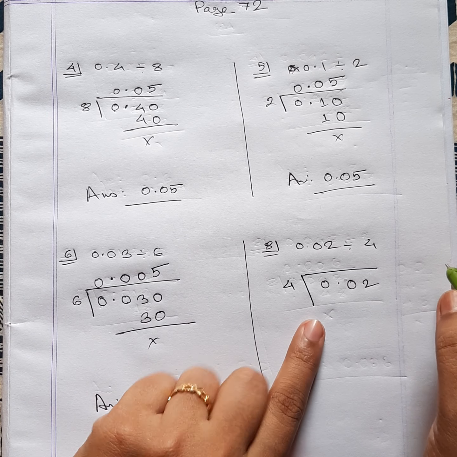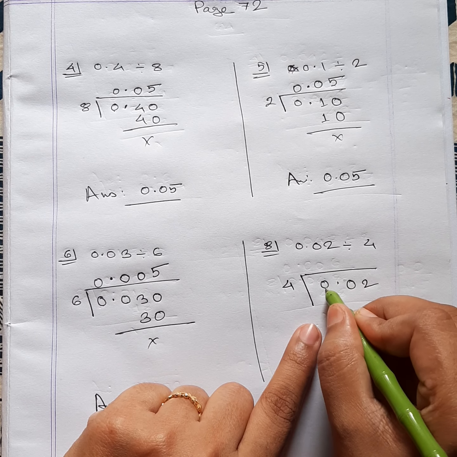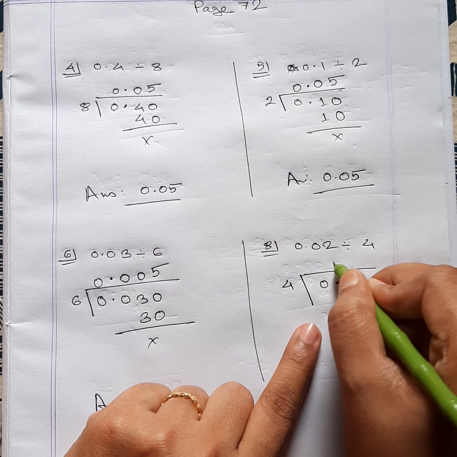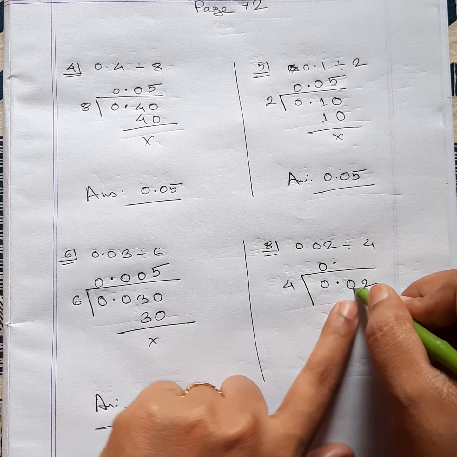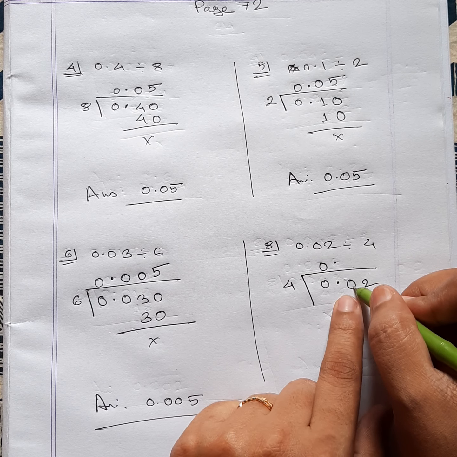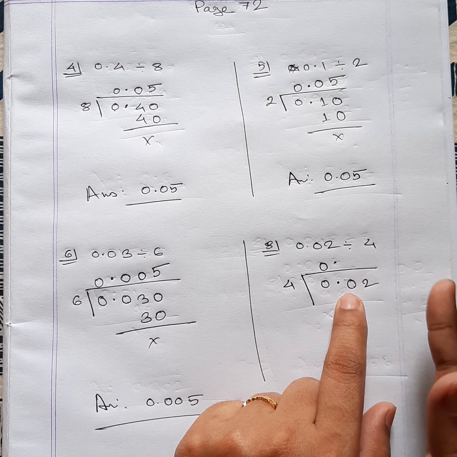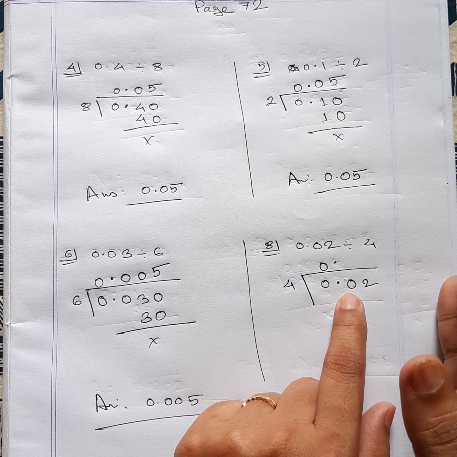Now the last one, let's see. Taking another digit, we come across the decimal, putting the decimal over here, come across here, still we are having 0. We still don't have any structured number.